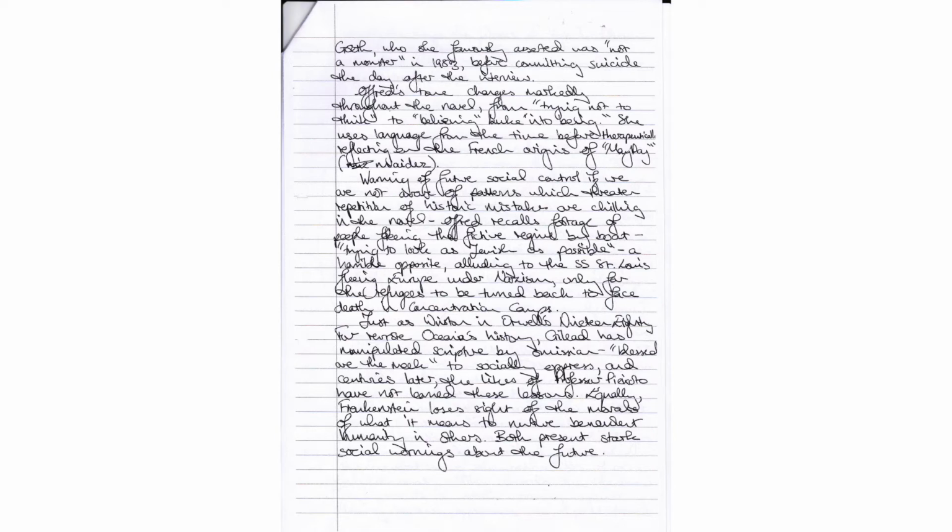Warnings of future social control, if we are not aware of patterns which threaten repetition of historic mistakes, are chilling in the novel. Offred recalls footage of people fleeing the fictive regime by boat, trying to look as Jewish as possible, a horrible opposite alluding to the SS St. Louis fleeing Europe under Nazism, only for the refugees to be turned back to face death in concentration camps.